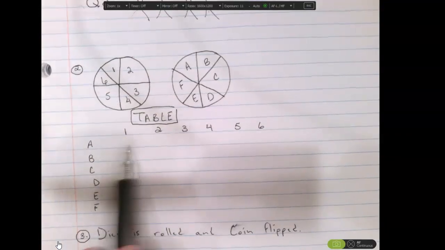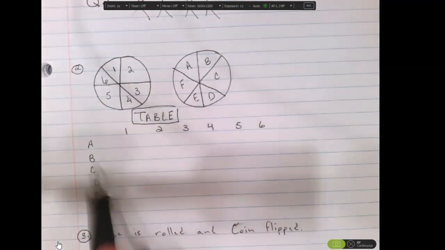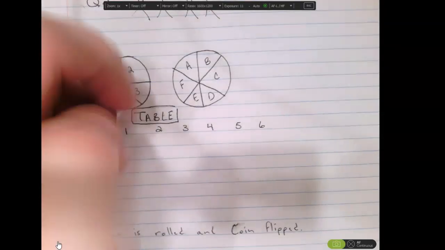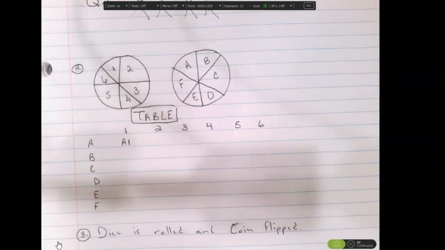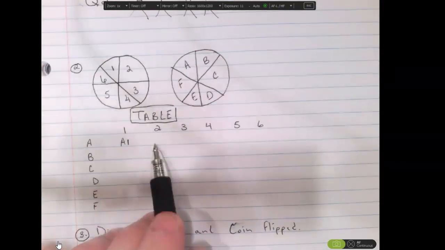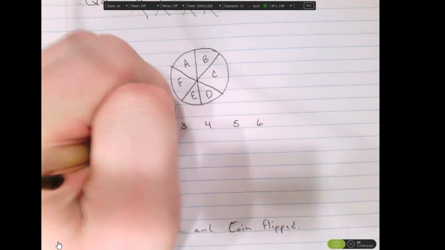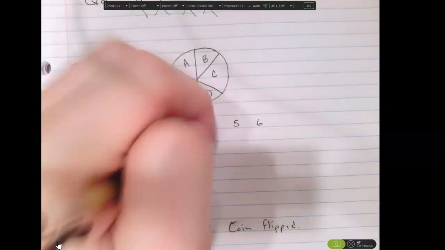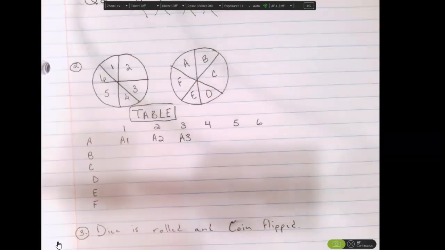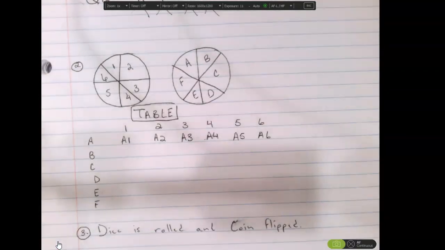So my first set here, if I go across, I have A, 1. My next one would be A, 2. The next one would be A, 3, and so forth, and this would continue for the rest of the table. So there's my first row.